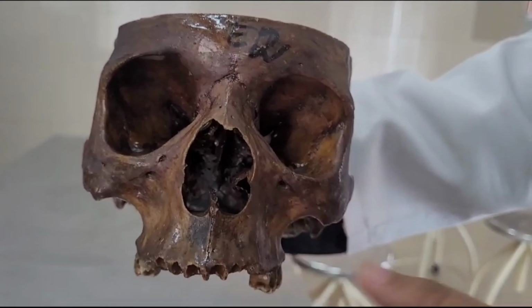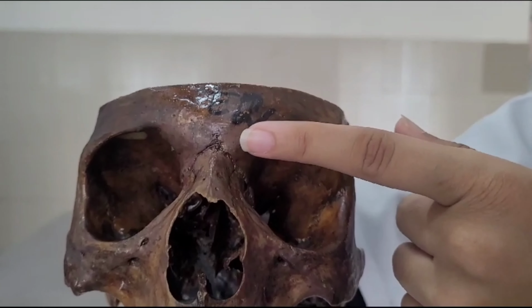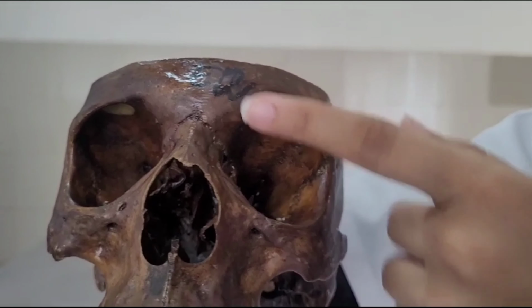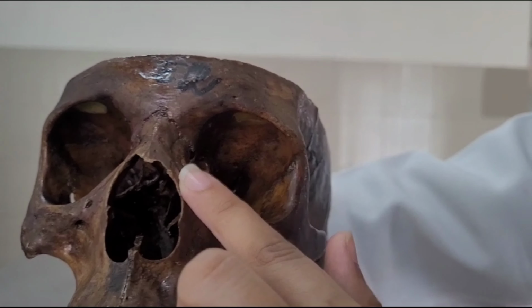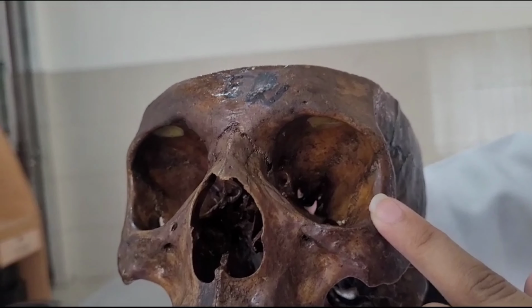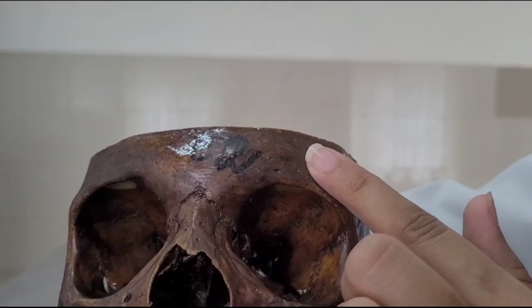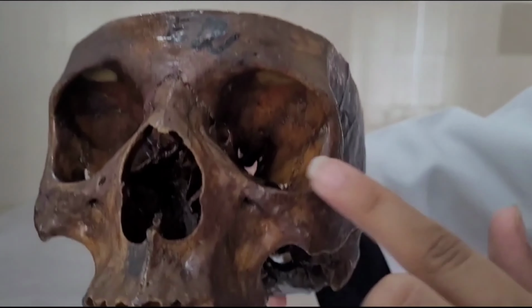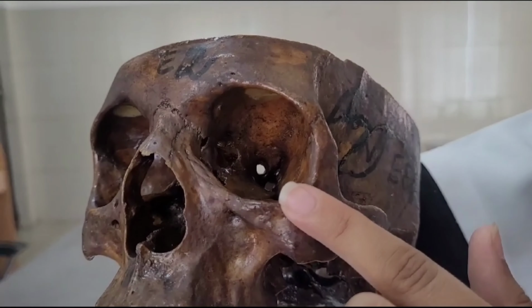So now about the orbital openings. We have the margins of orbital opening. So here we have the supraorbital margin. Here we have the infraorbital margin. This is the medial orbital margin and this is the lateral orbital margin. About the supraorbital margin, this is formed by the frontal bone, and infraorbital margin is medially formed by maxilla and laterally formed by the zygomatic bone.